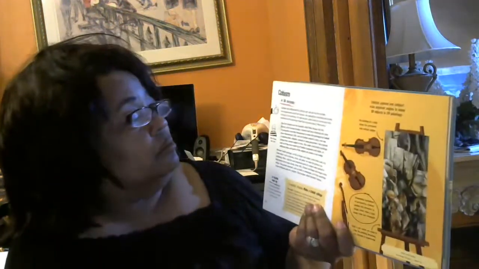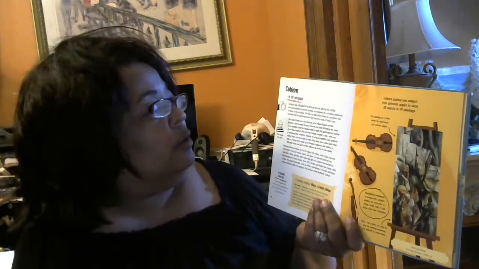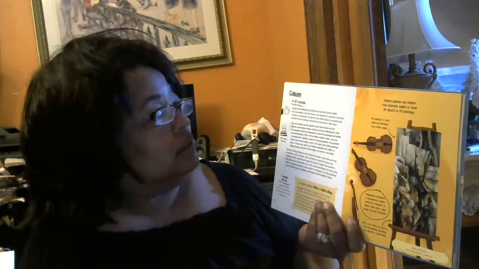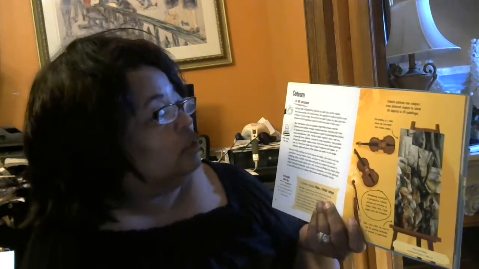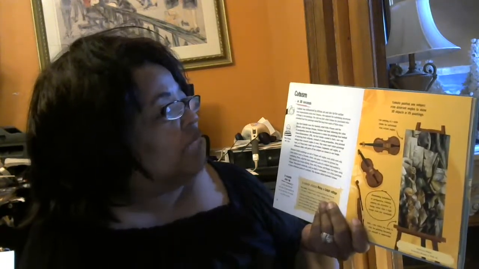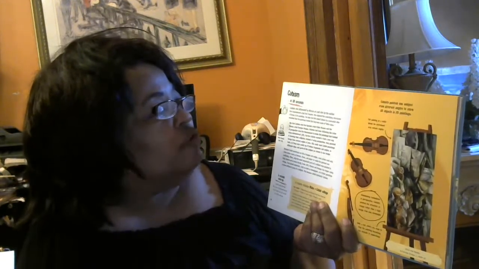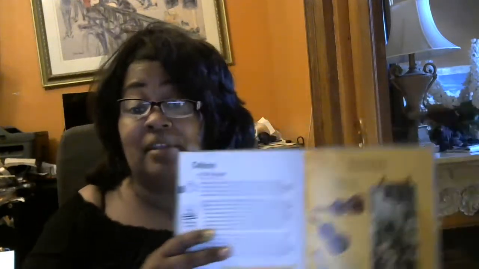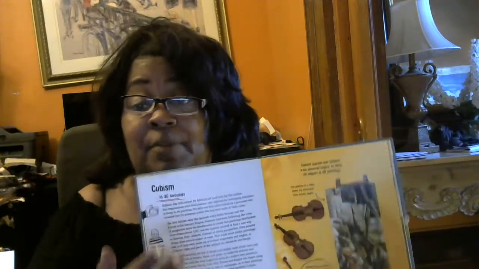Cubism is influenced by African art and also by earlier post-impressionism art, like Paul Cézanne, who explored the underlying structures of things in his paintings. The style was first called Cubism by a journalist who remarked that the paintings looked like they were made of little cubes. Remember, we talked about the elements of art, and one of the elements is shape.